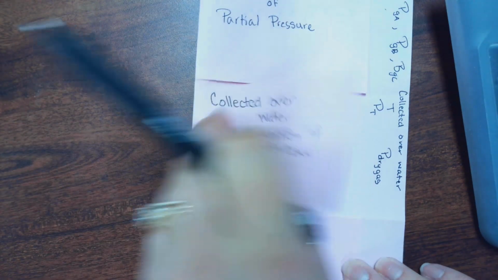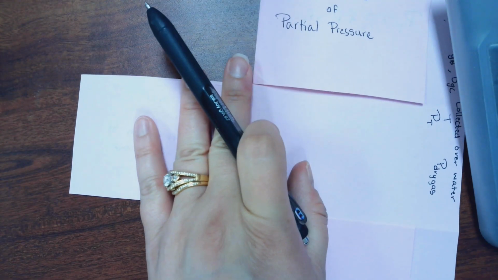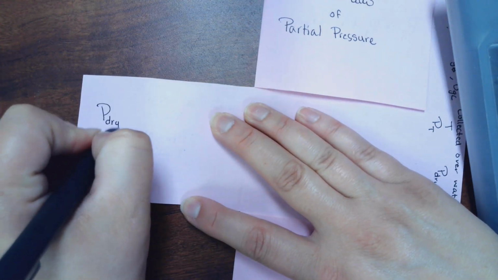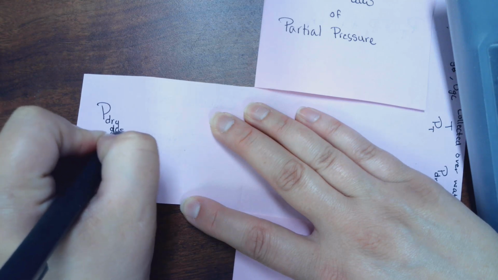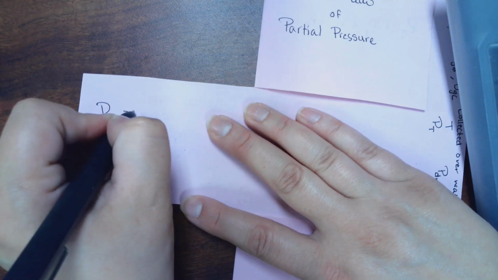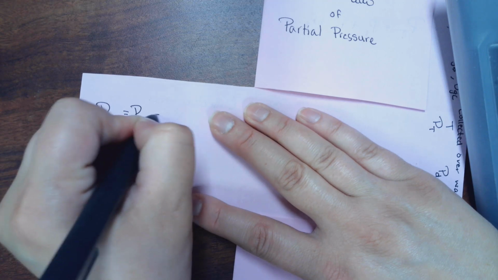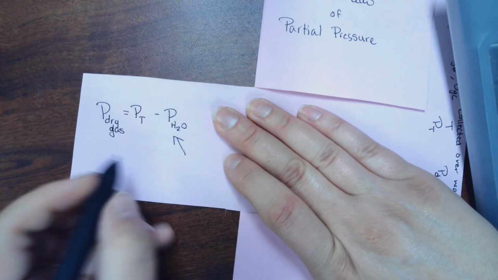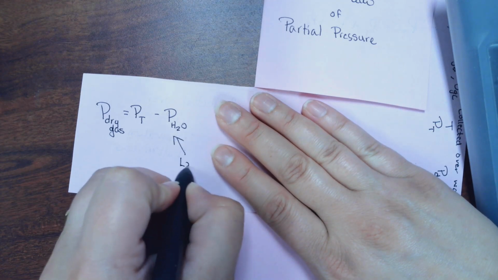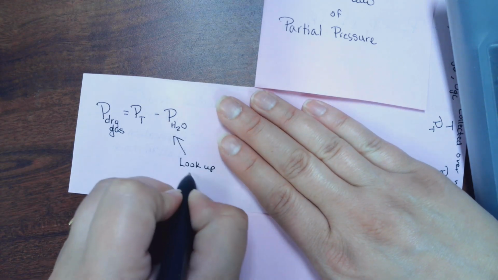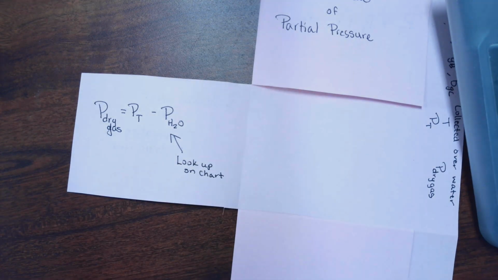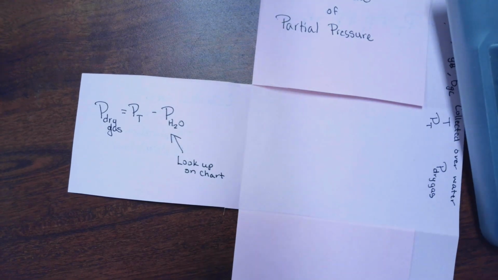Okay, so when we have a collected over water problem, the pressure of our dry gas is going to be equal to the total pressure of the system minus the pressure of the water. And that is going to be something that we have to look up on our chart. So if you remember, we had that big chart where we had temperature values in one column and then pressure values in the next column.